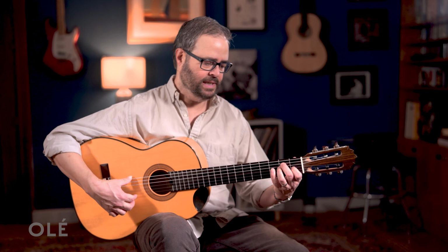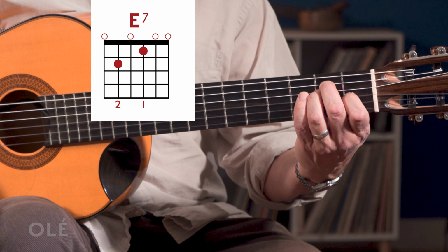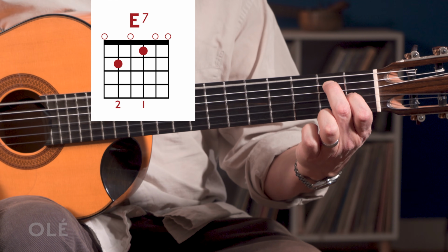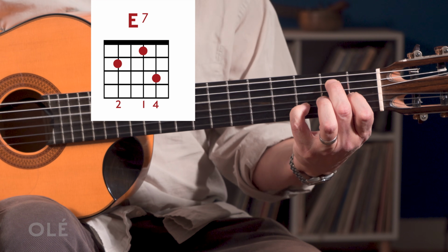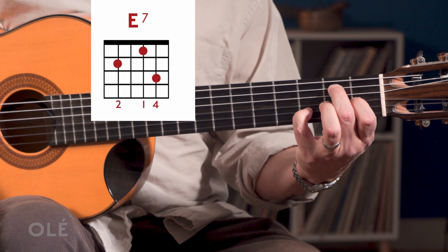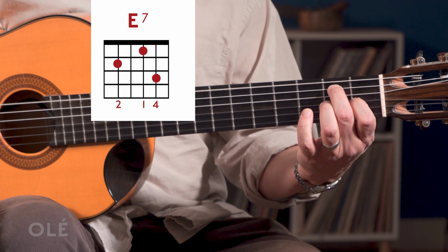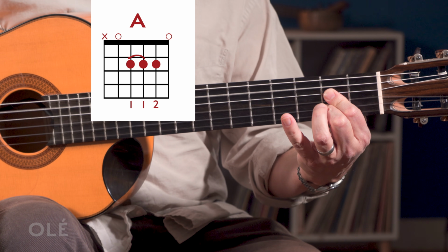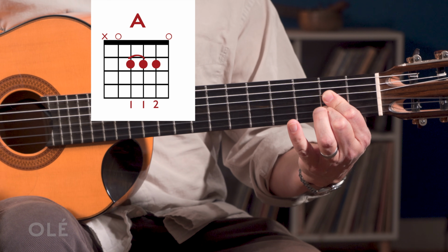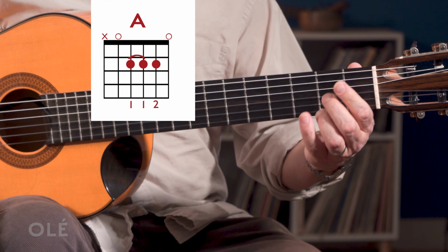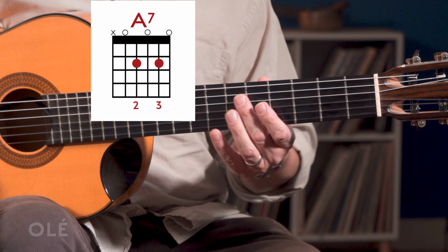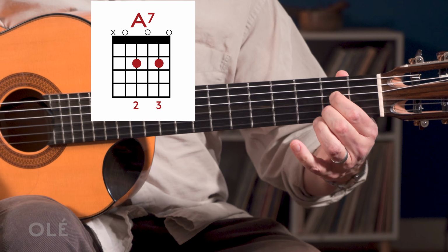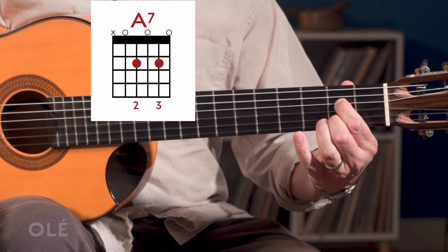Right? Now, if we take the E shape and we make a dominant out of it, we're either going to get this, right, or doesn't matter which one. And that resolves to the A shape, right? We make the A shape into a dominant by playing the open third string. And that resolves to D.